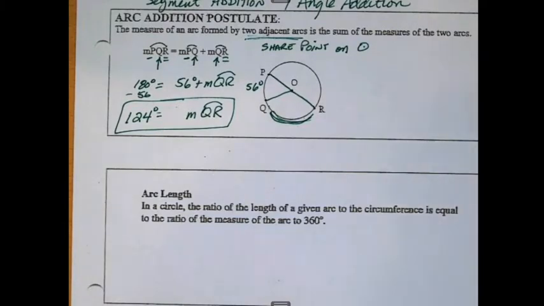Okay, arc length. Now the length of it, if I were to put a linear measurement on it, not the angular measurement but the linear measurement. It says it is the ratio of the length of a given arc to the circumference.